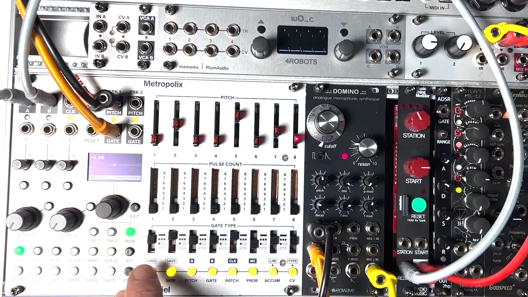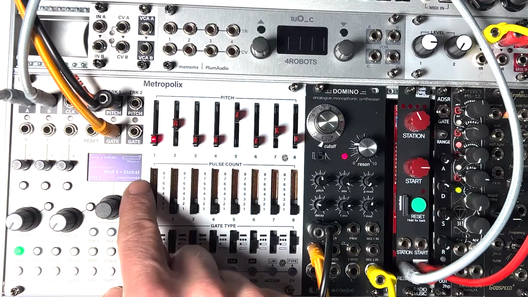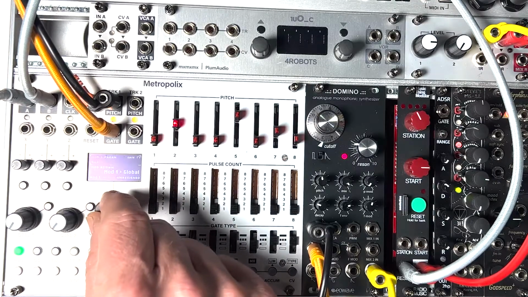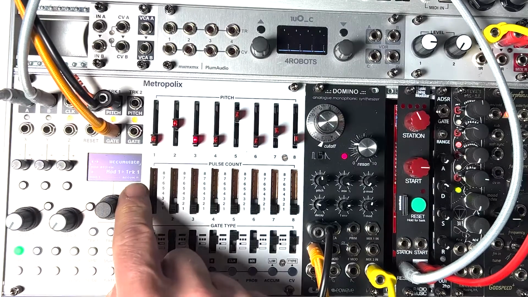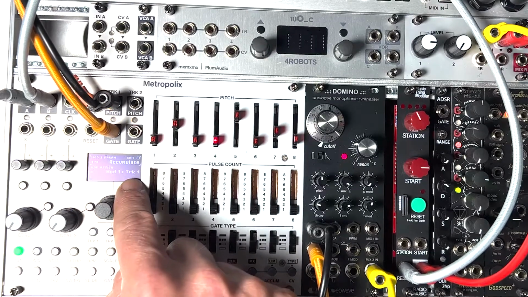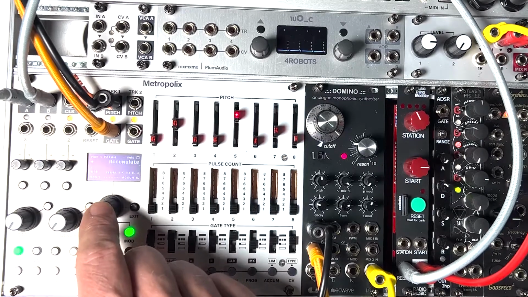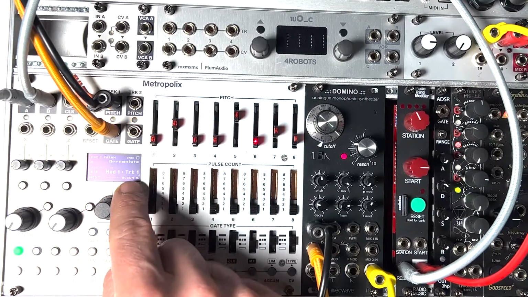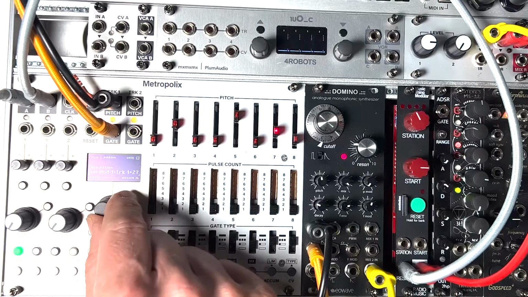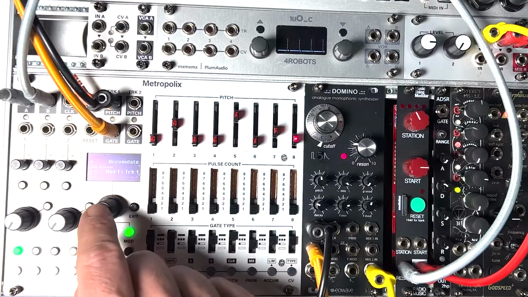If we go to 1, so we are in modulation 1, and I'm going to go to accumulate. If I press it in, you then can select in the bottom half of the screen whether modulation 1 goes to track 1, track 2, or tracks 1 and 2. So I'm going to put it to track 1.